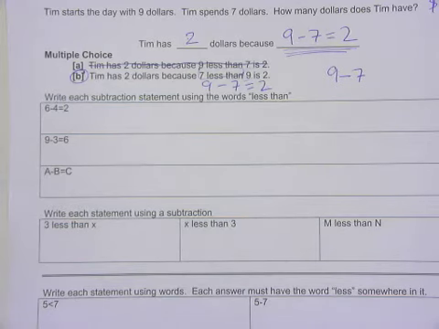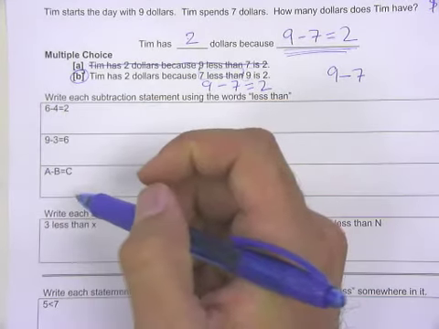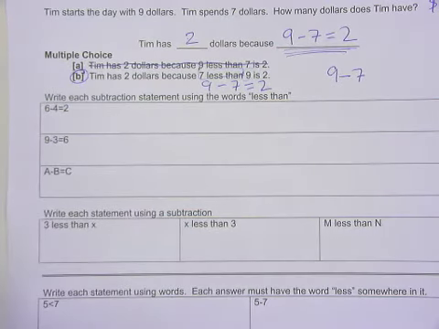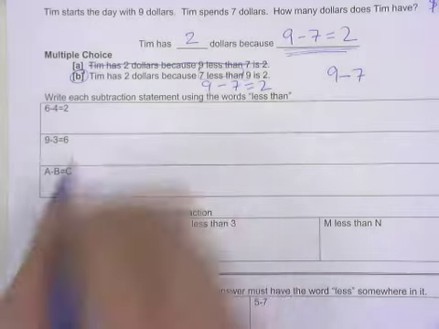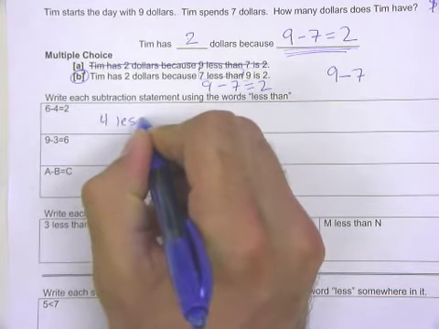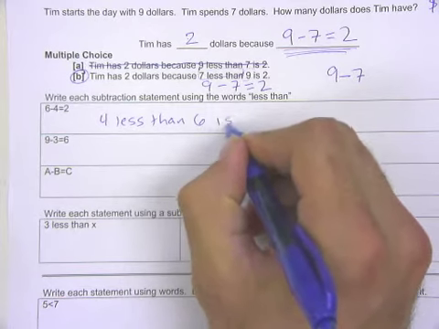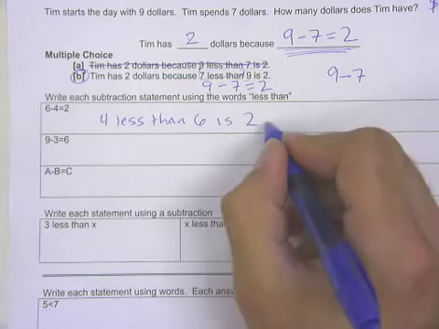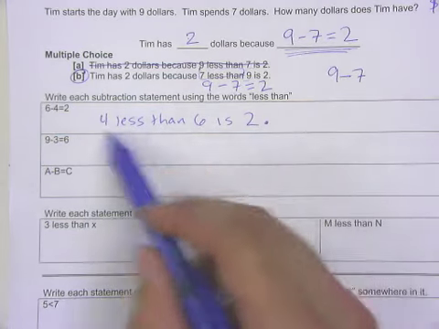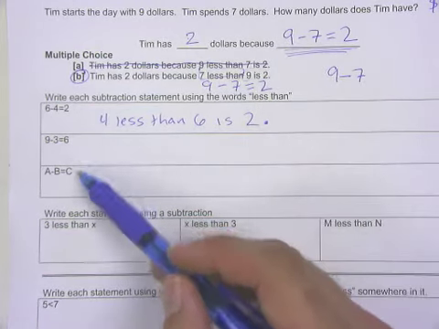All right, welcome back from that short pause. For 6 minus 4 equals 2, is this going to be 4 less than 6 or 6 less than 4? Well, 6 less than 4 isn't 2. This one's going to be 4 less than 6 is 2. If you got that one right, go ahead and keep watching. If you got that one wrong, pause the video, make sure you understand it, rewind it if you need to, relook at what we talked about up here, and then retry these next two.